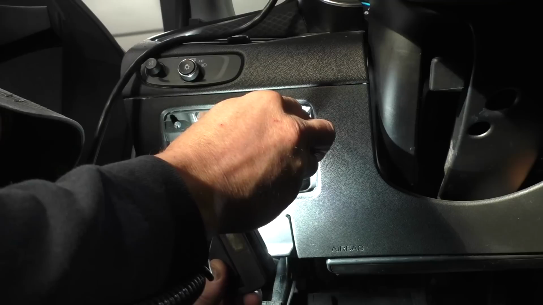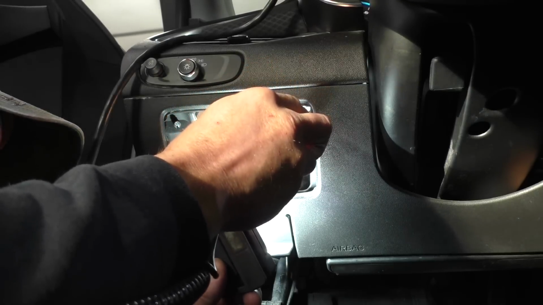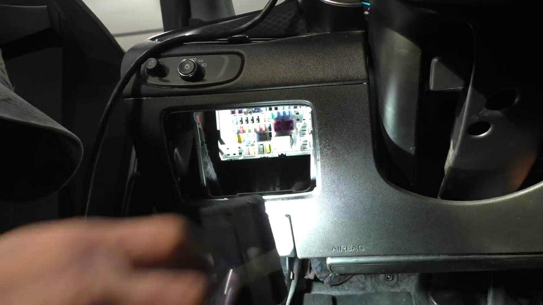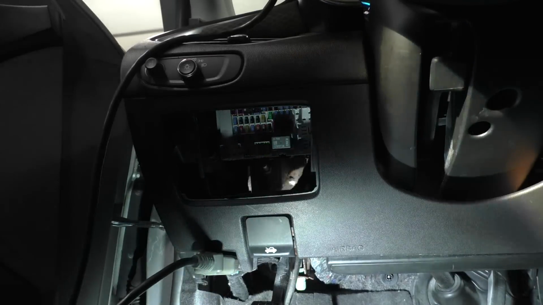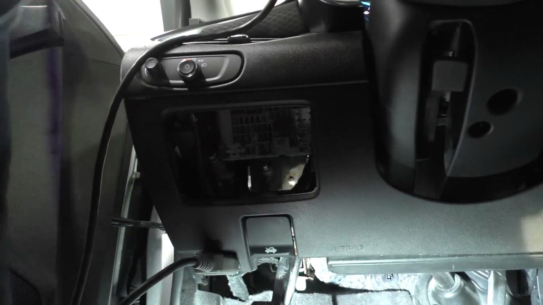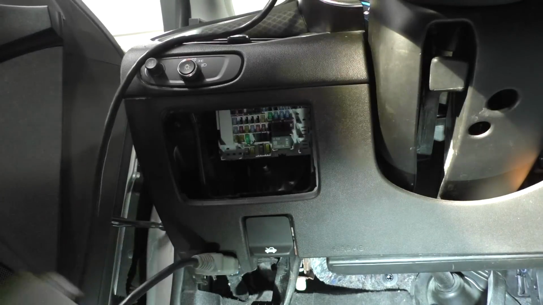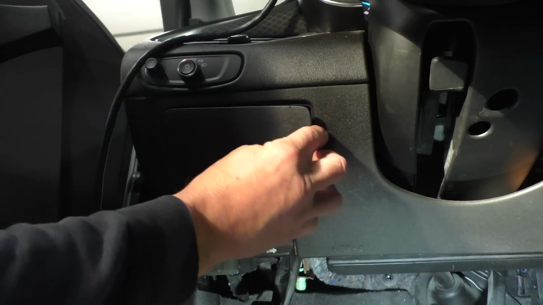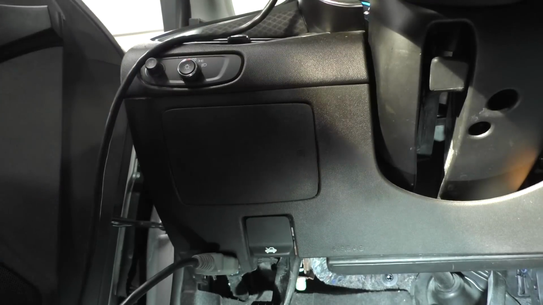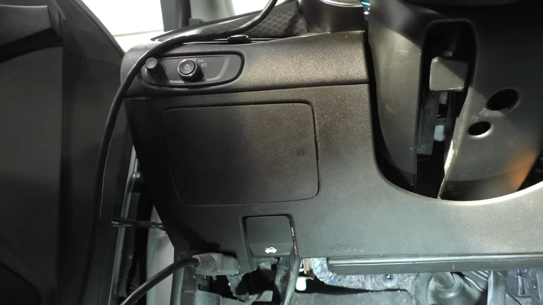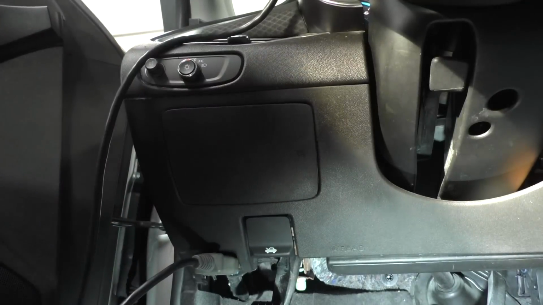We'll double check it for power. Power on the bottom, power on the top. Okay, so it's not just a simple blown fuse. Let's just make sure, nope, radio doesn't turn on just from fiddling with it. So that's good. We know we have power there. I think our next step is going to be going to the actual radio module itself.